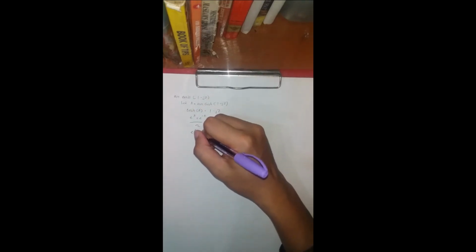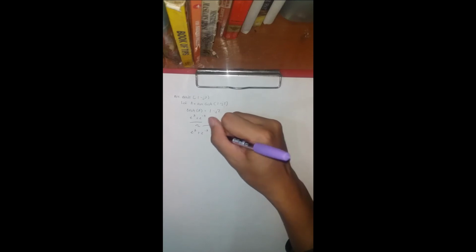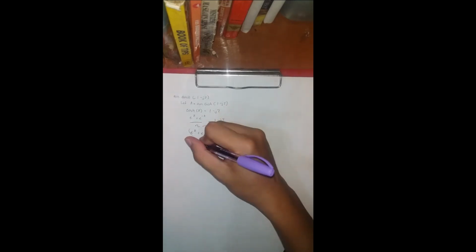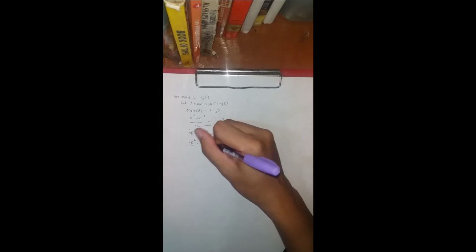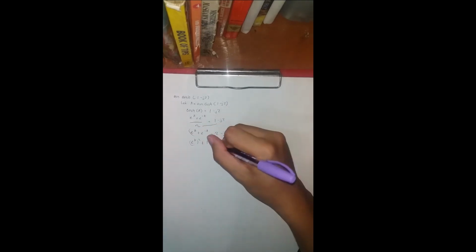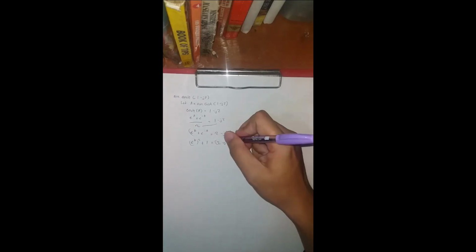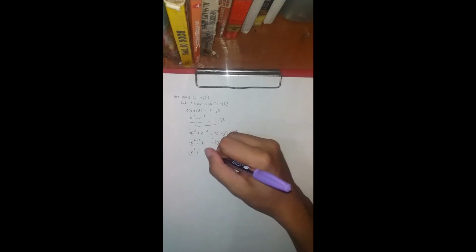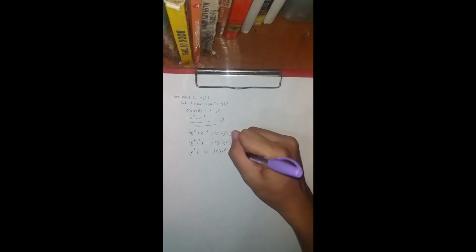So then we have e raised to a plus e raised to negative a equals 2 minus j4. Multiply by e raised to a, so e raised to a squared plus 1 equals 2 minus j4 times e raised to a. Transfer this to the other side. So you have e raised to a squared minus 2 minus j4 e raised to a plus 1 equals 0.